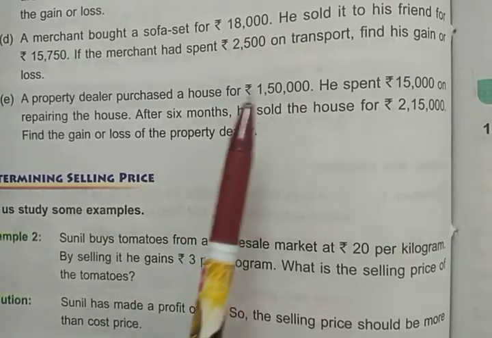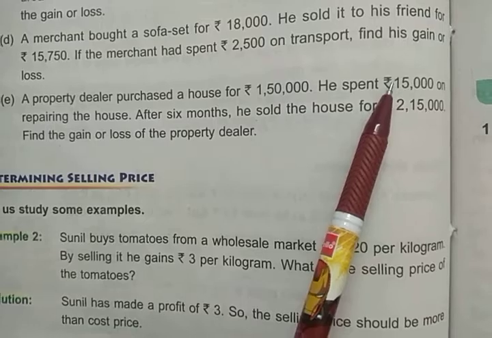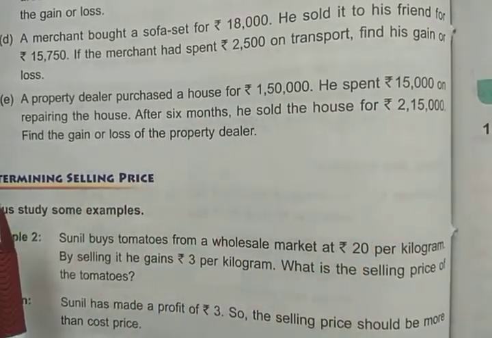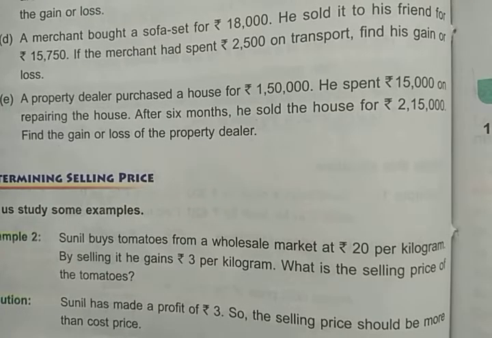Again you have to do it in the same way. Cost price is given, extra money spent is given, find out the actual cost price and then compare it with the selling price and then find out the gain or loss. So try this question yourself.